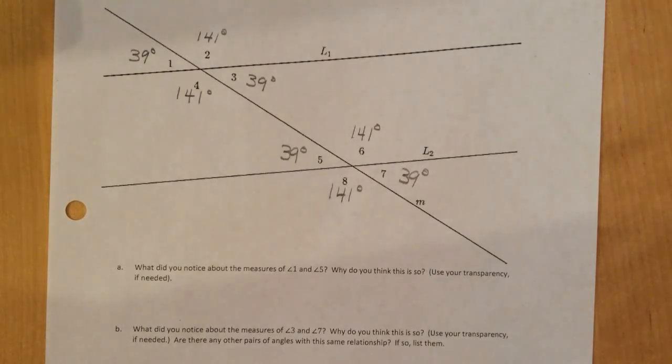So think about what we're going to be doing here. We've been using these basic rigid motions. So what kind of basic rigid motion could you use to prove that these two angles are of the same measure? Apart from using our protractor, of course. So go ahead and pause the video now and think about that.